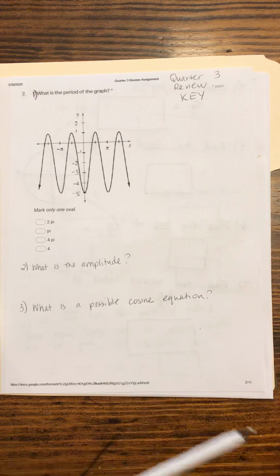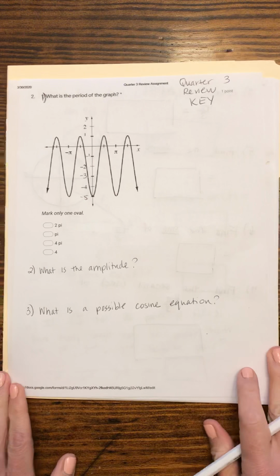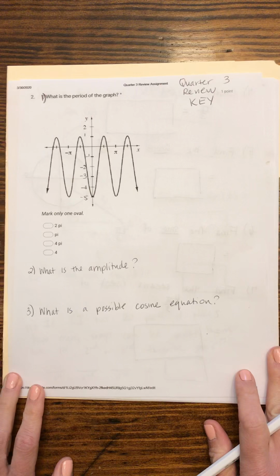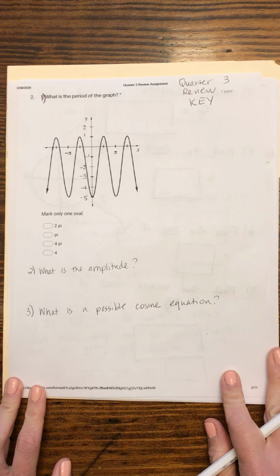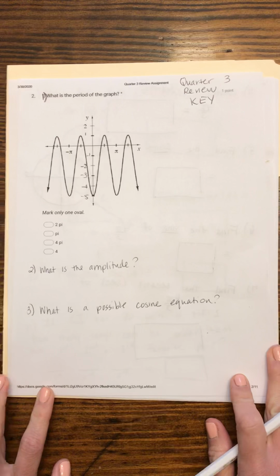Good morning, College Algebra. This is Mrs. Gasello. I'm going to go through the quarter 3 review that you had due today, just so you get the problems worked out, and then tomorrow you'll have a 20-question multiple choice quarter 3 exam that will be graded.